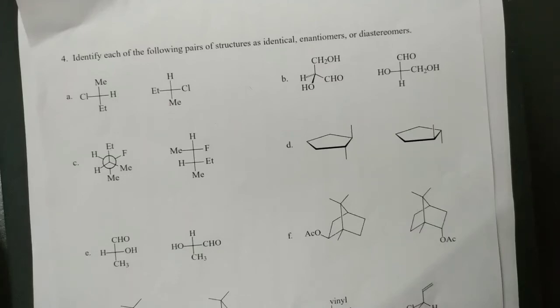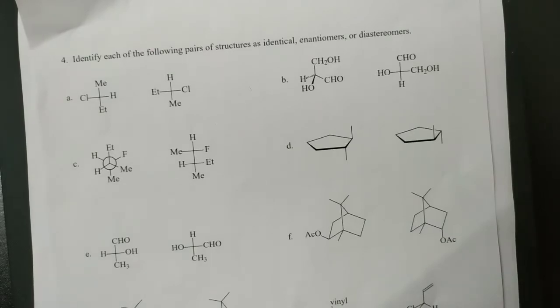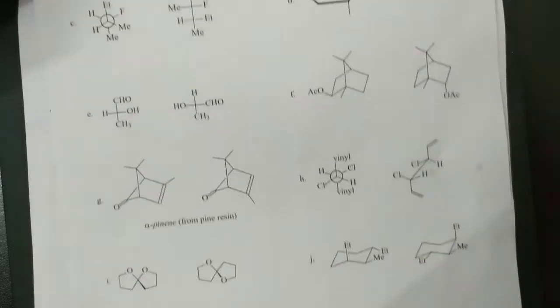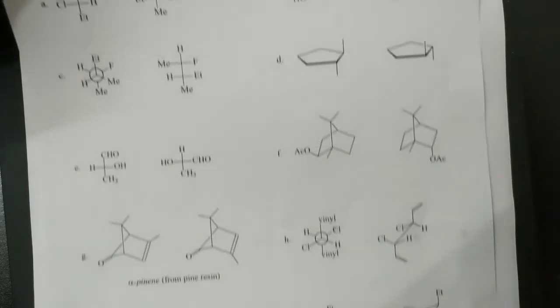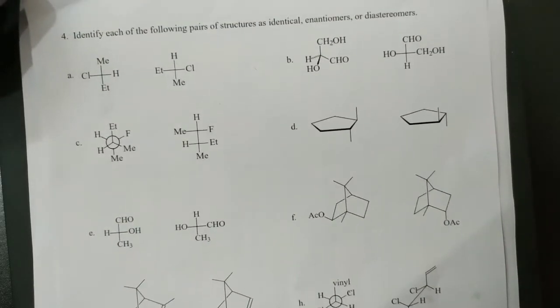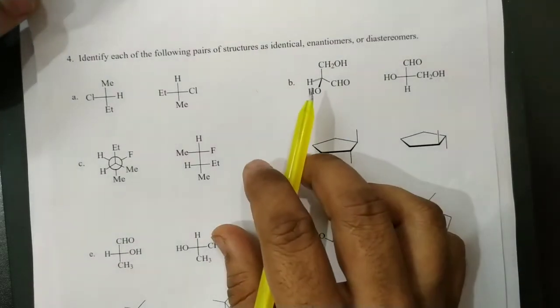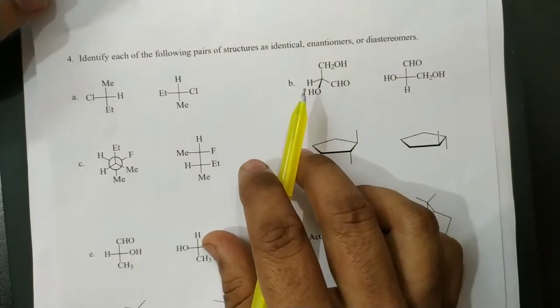Hi students, here I am going to discuss one more concept from stereochemistry, that is nothing but identification of the relation between given compounds. You can see here nearly 10 pairs of compounds are there. So let us give the relationship, like identical or enantiomers or diastereomers.